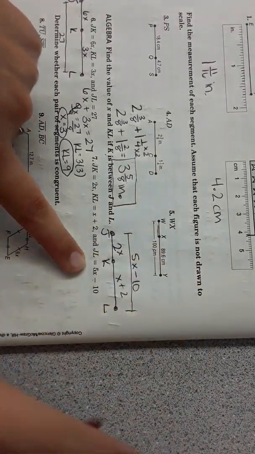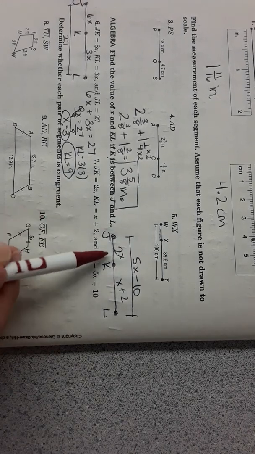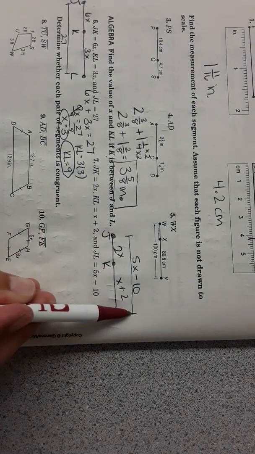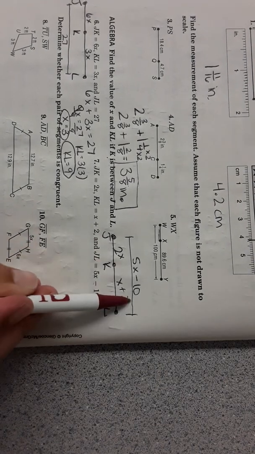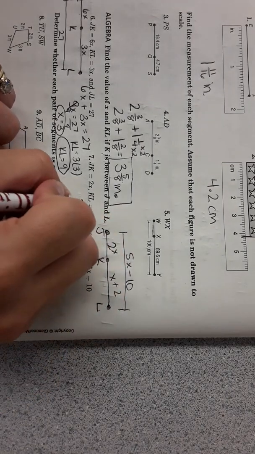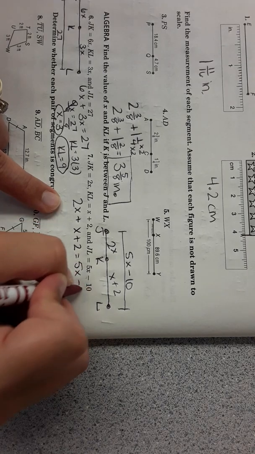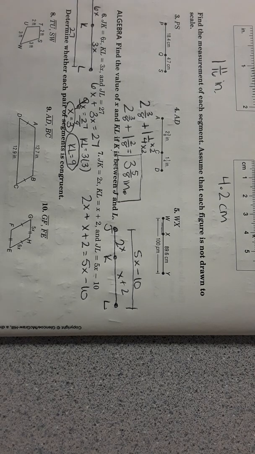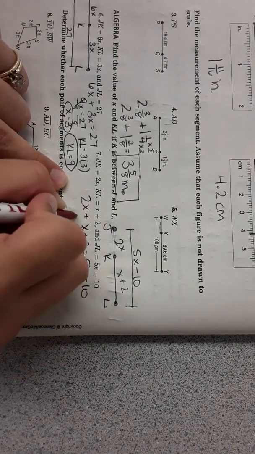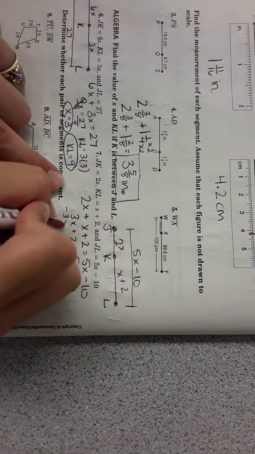5x minus 10. This one's a little bit more math. Okay, so it says the entire thing is 5x minus 10. So I'll do 2x plus x plus 2 equals 5x minus 10. Then use algebra. 2x plus x is 3x plus 2. And now I'm just going through the steps to solve this.